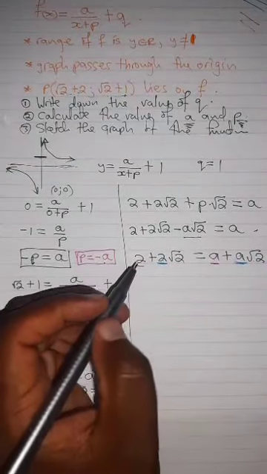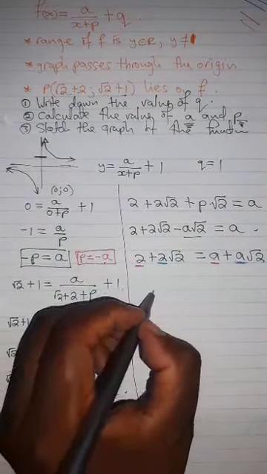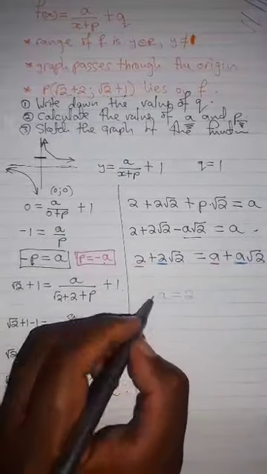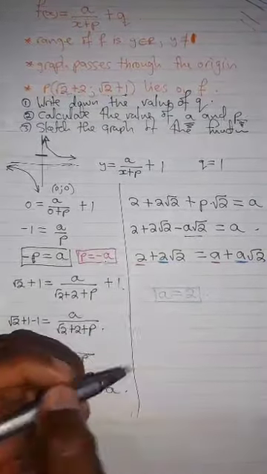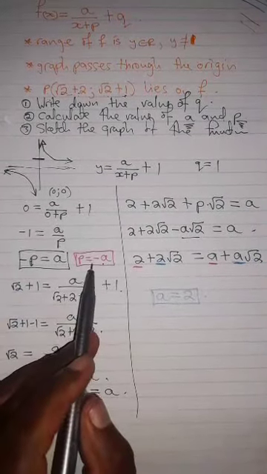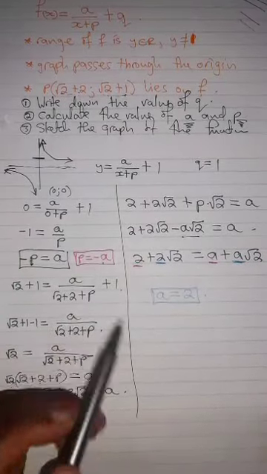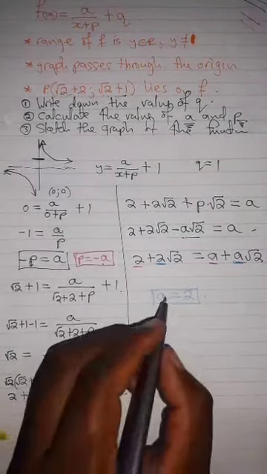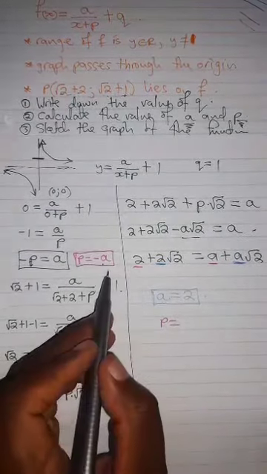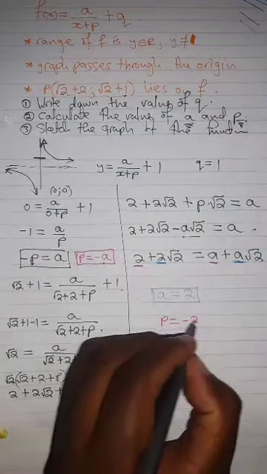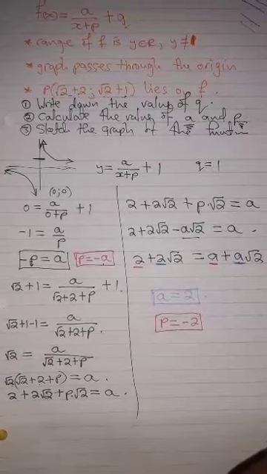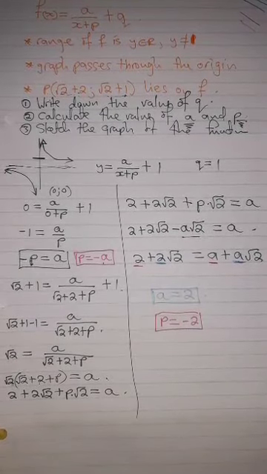So from there, we can say a is equal to 2. And then remember, from what we said here, a is equal to negative p. So we are saying then p is equal to negative a, so it's negative 2. These are the two values that we were looking for, a and p, right?